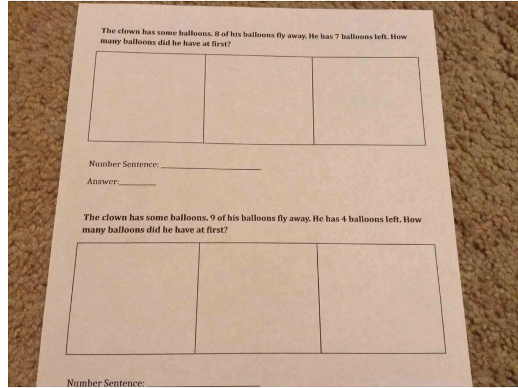Here's the next problem. The clown has some balloons. 9 of his balloons fly away. He has 4 balloons left. How many balloons did he have at first? Retell the story. What happened first? What happened next? What happened last? Good luck, friends.